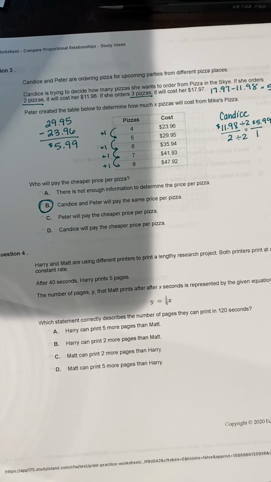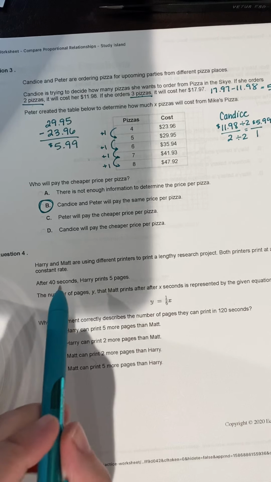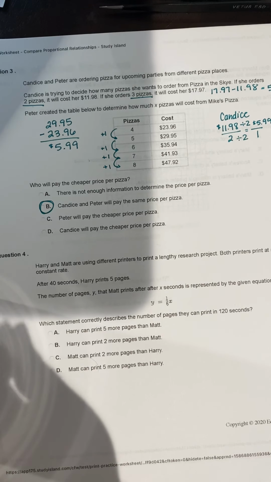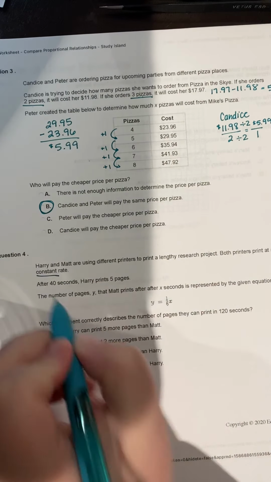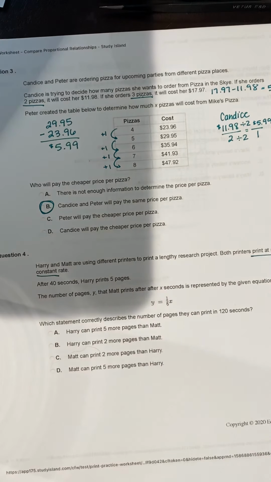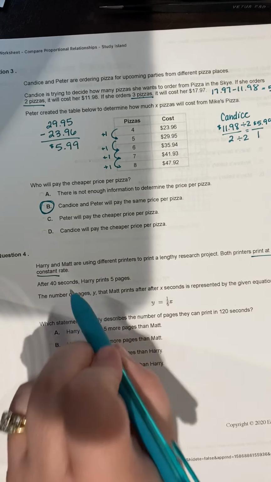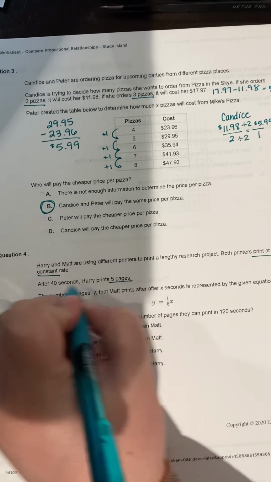All right, looking at question 4. Harry and Matt are using different printers to print a lengthy research project. Both printers print at a constant rate. So that means that every second, every minute, every hour, they're spitting out the same number of pages. Okay, it's not changing. So after 40 seconds, Harry prints 5 pages.